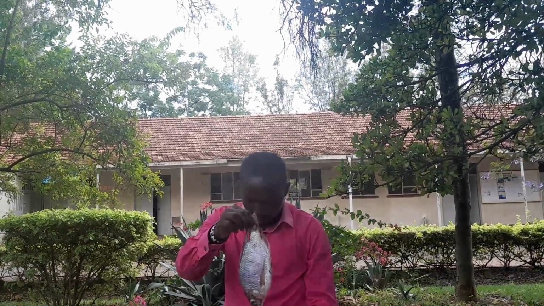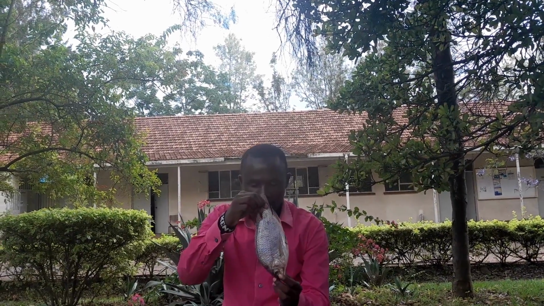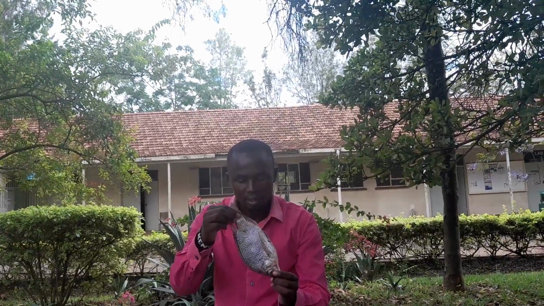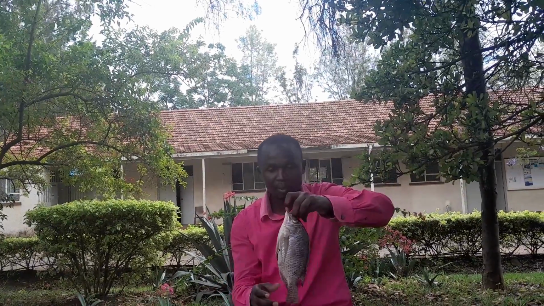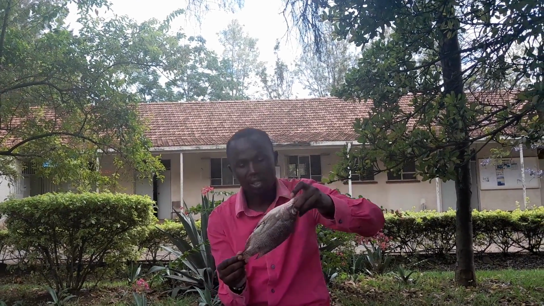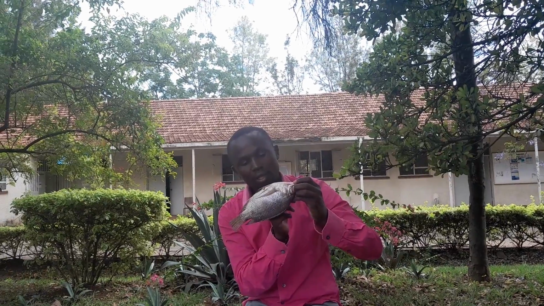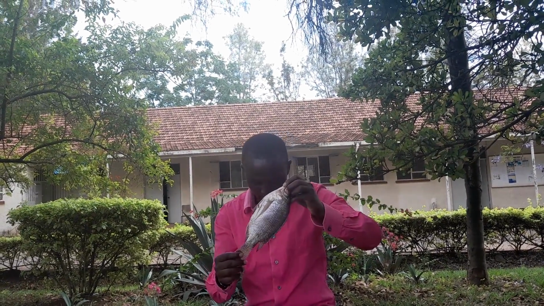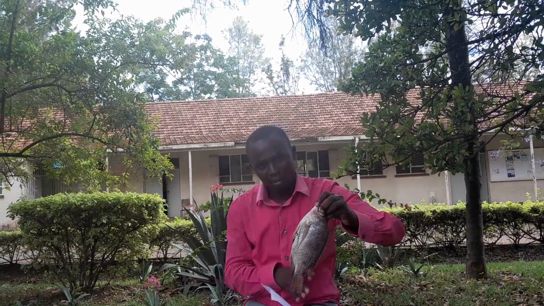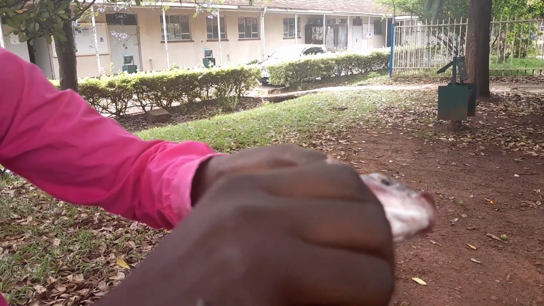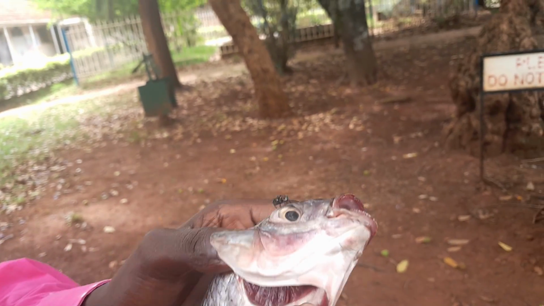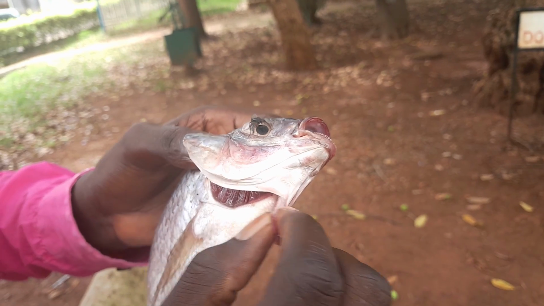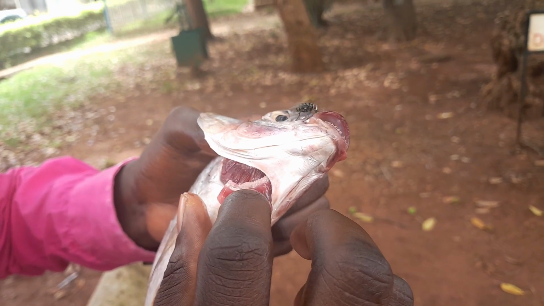Lastly, we are going to talk about the gill bar. The gill bar of the fish is curved and strong, and it is where the gill rakers and the gill filaments are attached. It also offers support for the gill as well as the blood vessels. These are the main parts of the gill, as you can see: the gill filaments, the gill rakers, and the gill bar. As you can see, they are here.